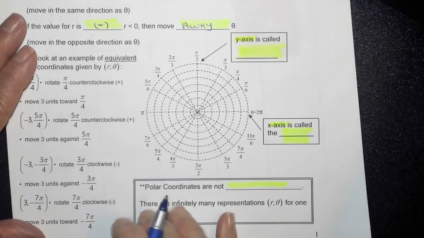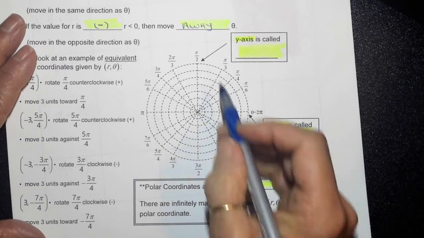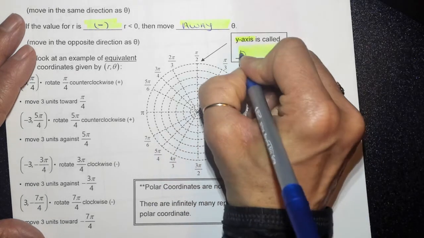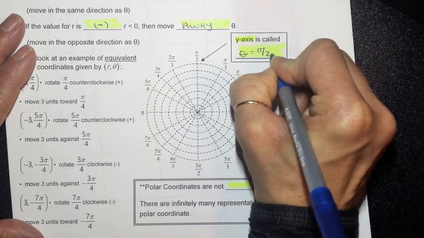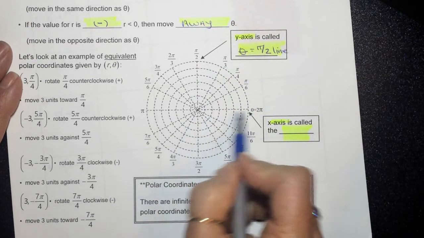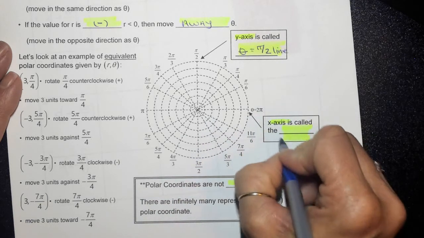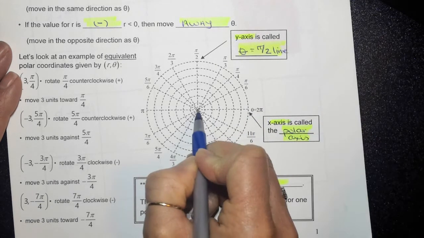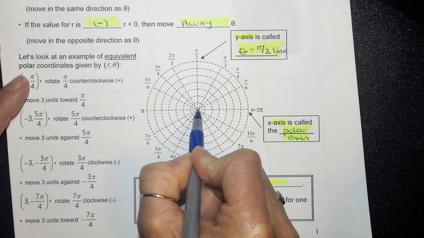So this is our polar plane. Typically what we would call the y-axis is now called the theta equals pi over 2 line. I know, it's a mouthful. Our x-axis is called the polar axis, and that is the pole right there, dead center.